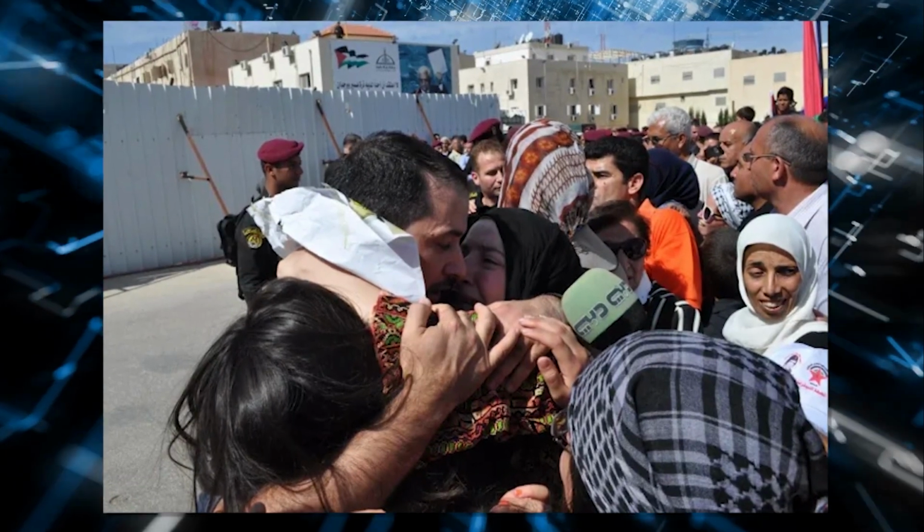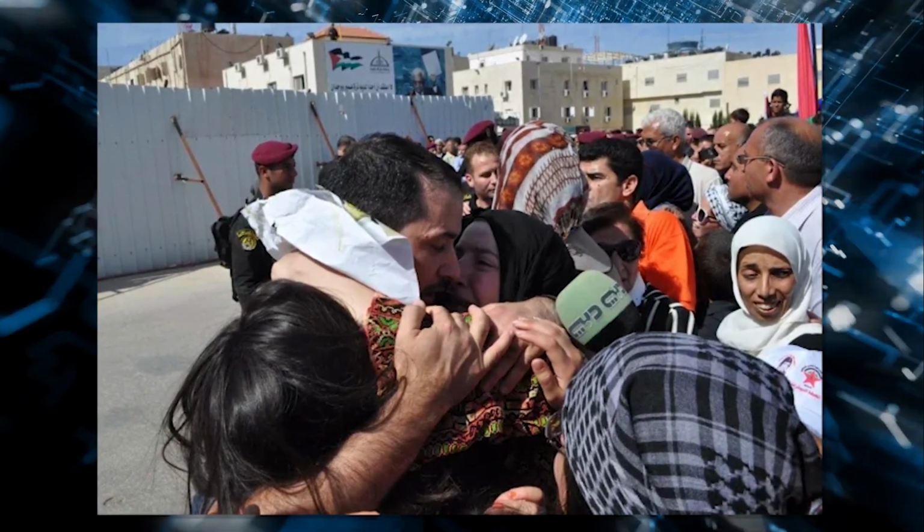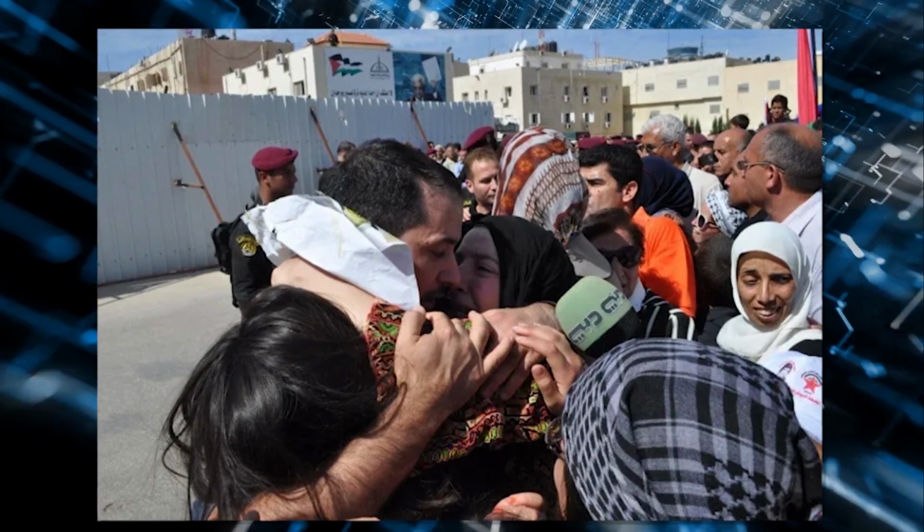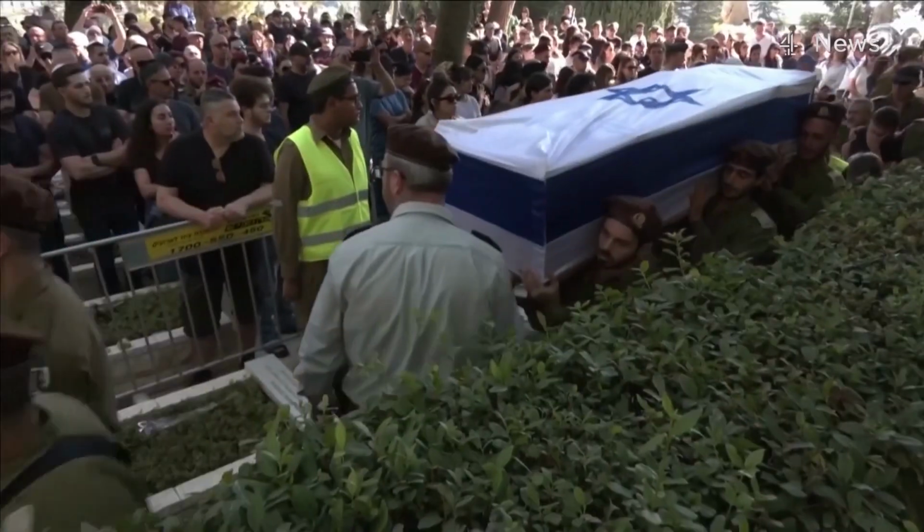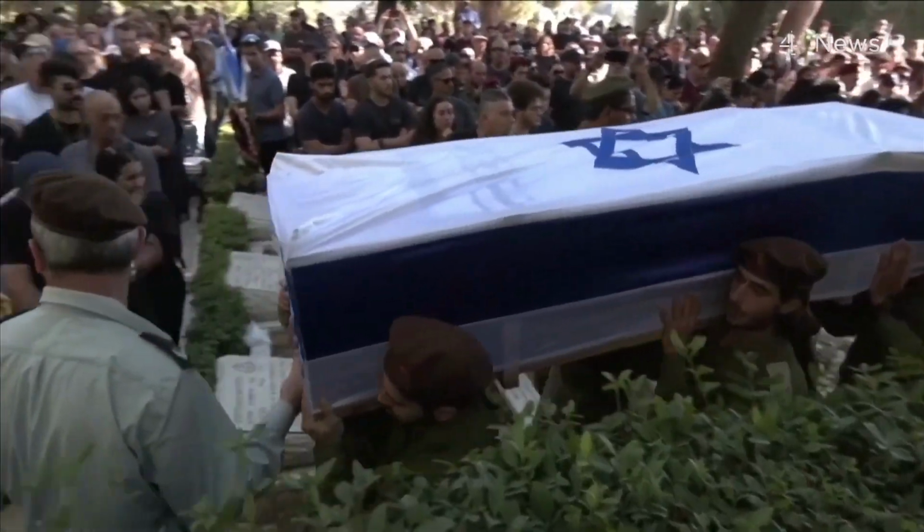In 2008, Israel released 5 Palestinian inmates, 5 Lebanese prisoners, and returned the remains of nearly 200 Arab fighters in return for the bodies of 2 Israeli soldiers.